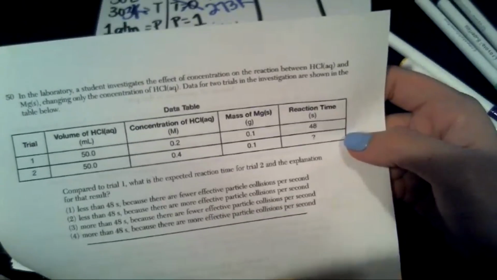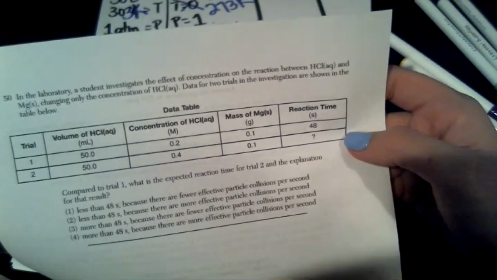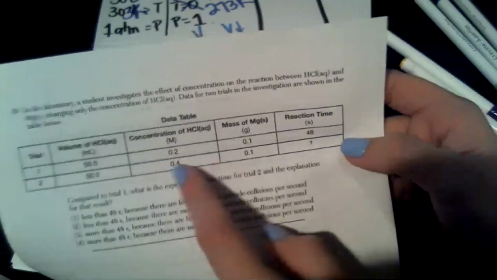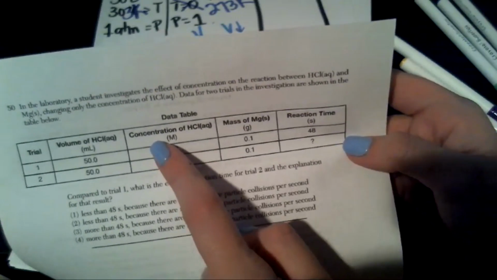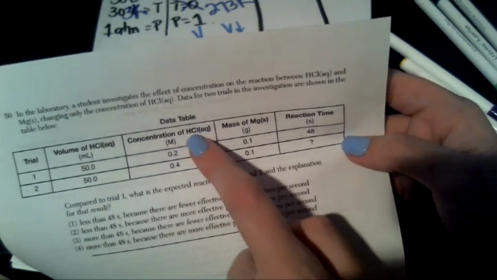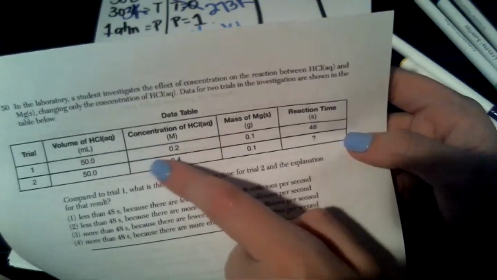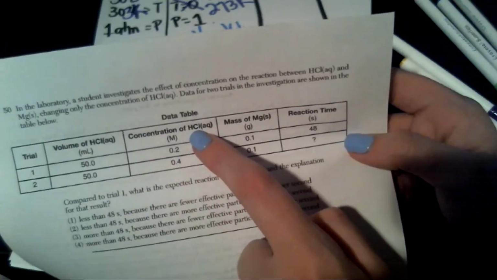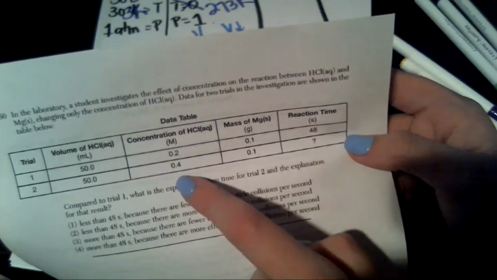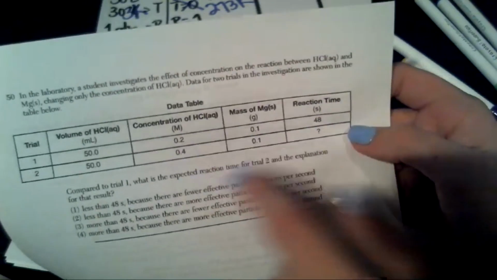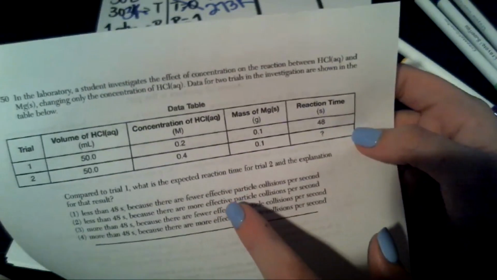Then we're still using 50 milliliters, but concentration is going up. Concentration realistically is defined by how much solute you have dissolved in your solvent. I describe it as how much stuff is in your other stuff. So this is how much HCl is in your water. That's what this literally means. So we have 0.2 HCl in the water.